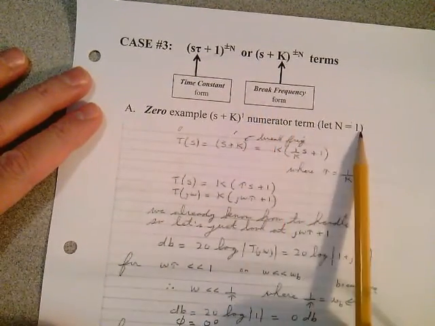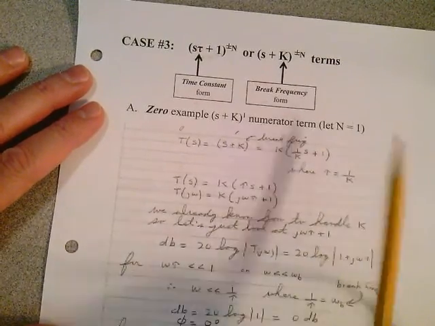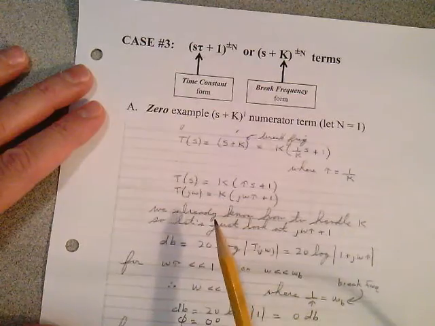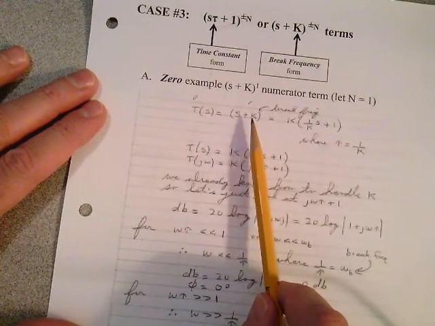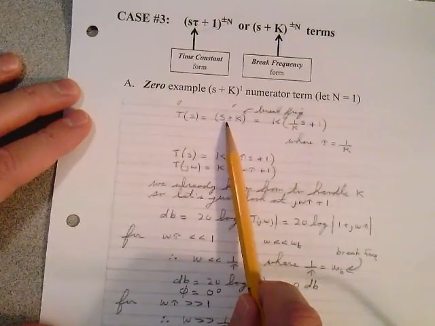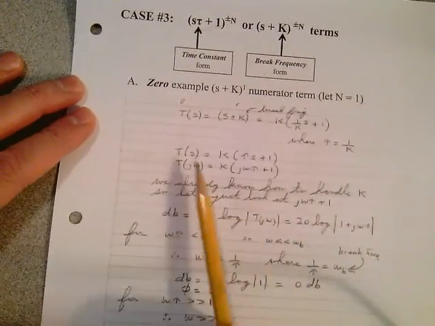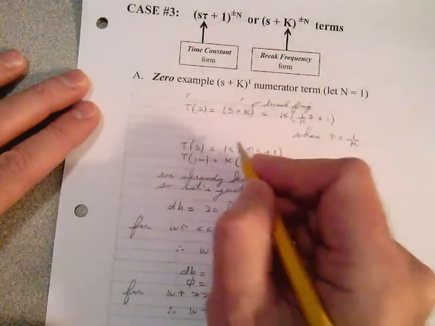Well, we're going to let n equal 1. And I'll make a simple observation if you have the second order or the third order on each of those terms. T of S is equal to S plus K, where K can be a constant. That's the break frequency form. We know we have to get that break frequency form into the time constant form. We've done that before. T of S is equal to K. That's going to be our K0 in this case.